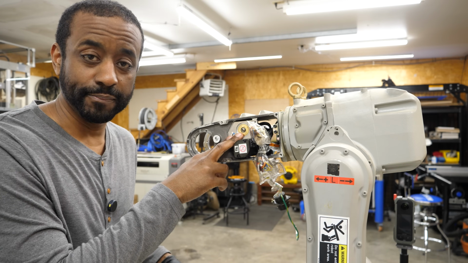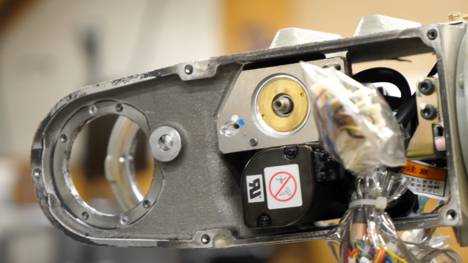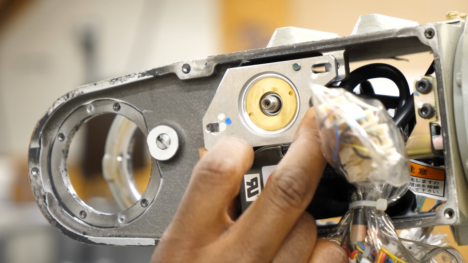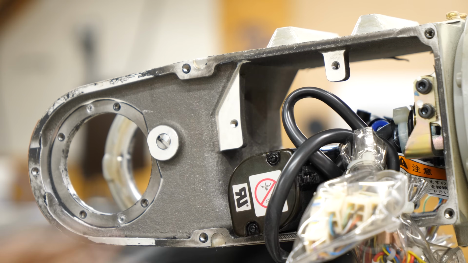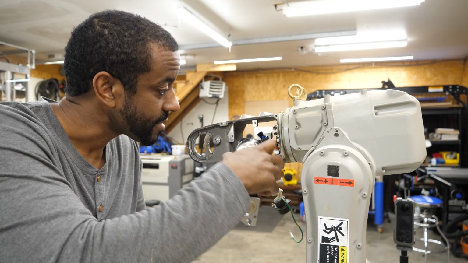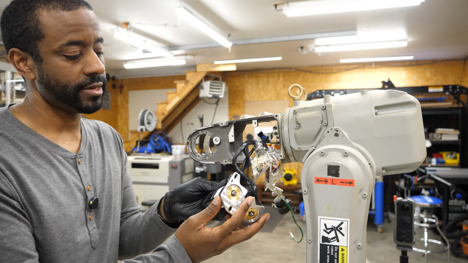Of course, when you have a belt drive like this, you need to be able to tension the belt. And if you zoom in, there are slots for tensioning the belt. So that's nice for maintenance. If you have problems with the motor, you can easily remove it.